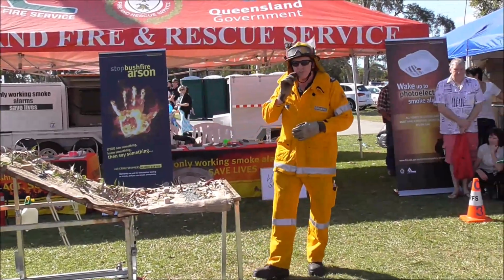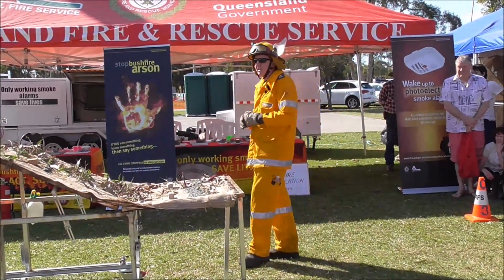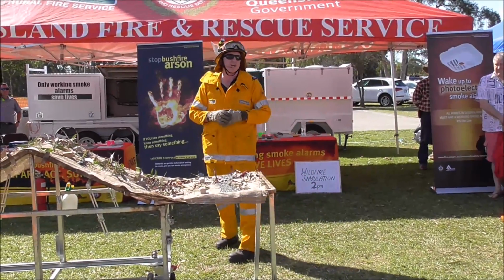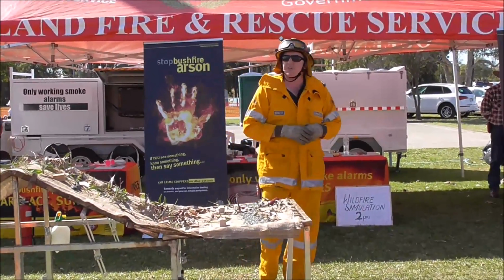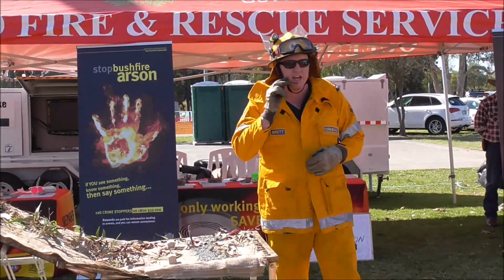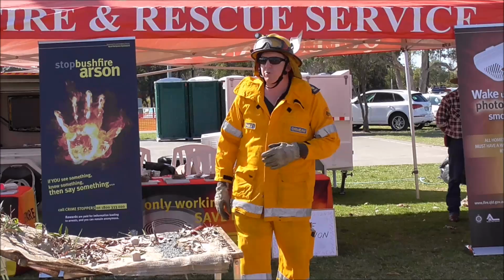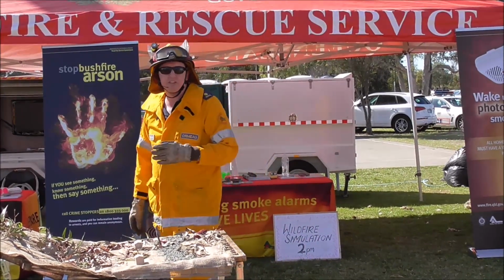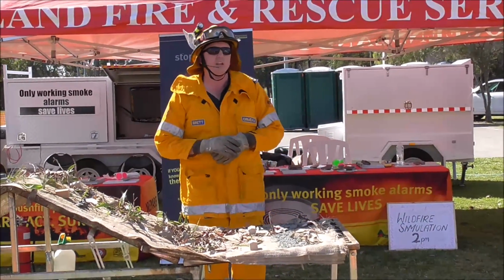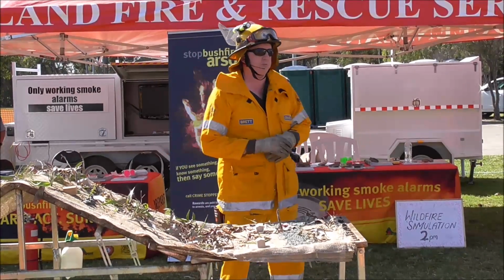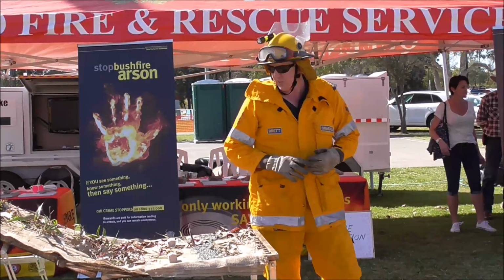What we're actually going to do is this little model mock-up here in front of you. We're going to set fire to this. So parents, if you can just make sure that the kids stay back behind the witches' hats so they're not too close. We don't want a gust of wind coming through and blowing something off that might hit them. So just make sure they stay behind those witches' hats for us.